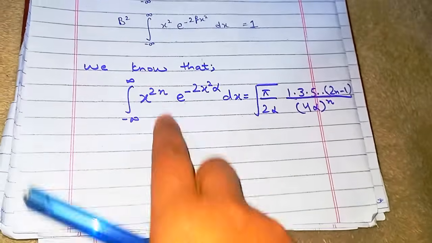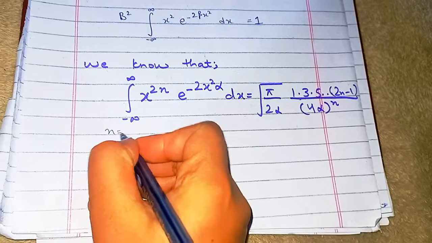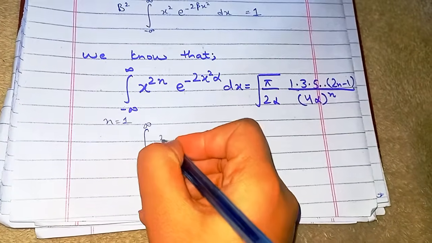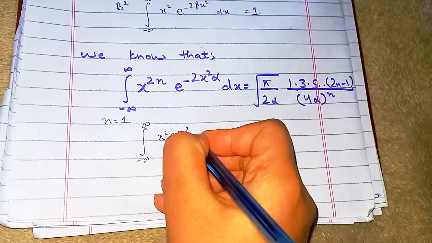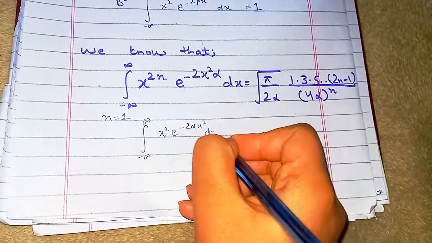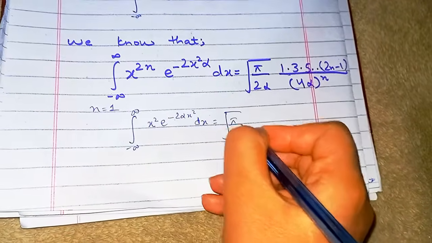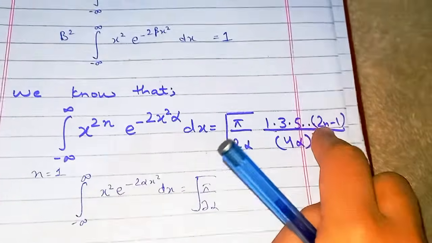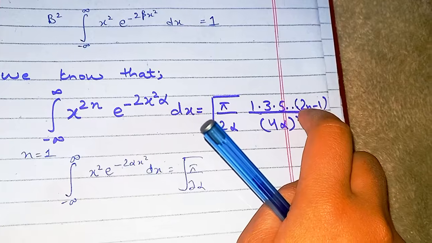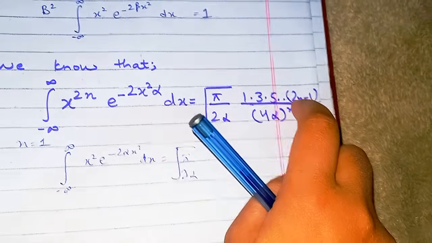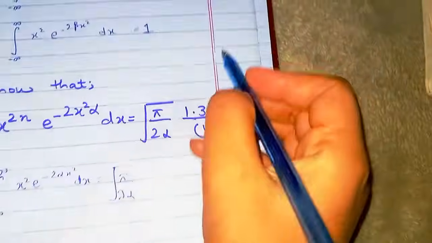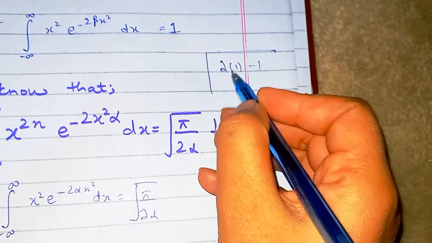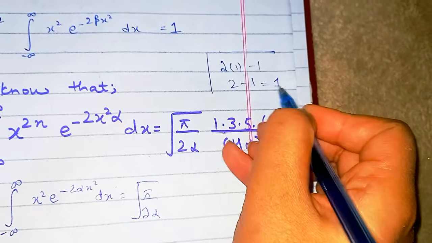If we put n equals 1 here, we get x to e to the power minus 2 alpha x squared dx, which will be equal to pi by 2 alpha. They will remain unchanged because there is no n involved here. Now if you put n equals 1 here, in rough work, 2n minus 1 is 2 minus 1, which equals 1.